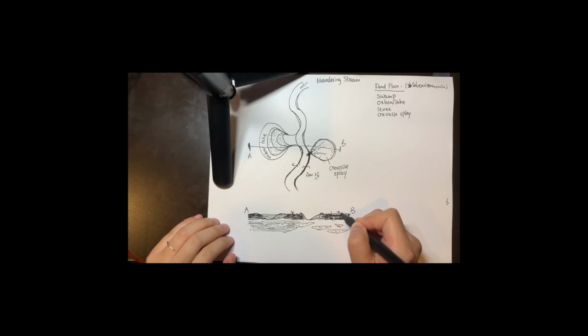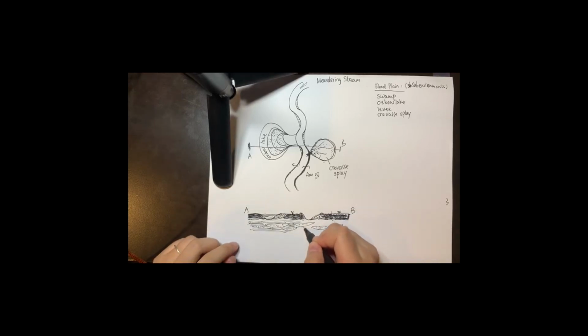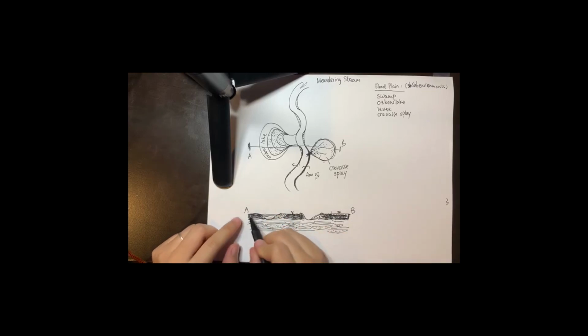So here we will have soil development, and within this area we will have soil development as well. Okay, so that's the general meandering river depositional system, a cross section from A to B, including channel deposit, channel sandbar deposit, as well as the floodplain sub-environments.